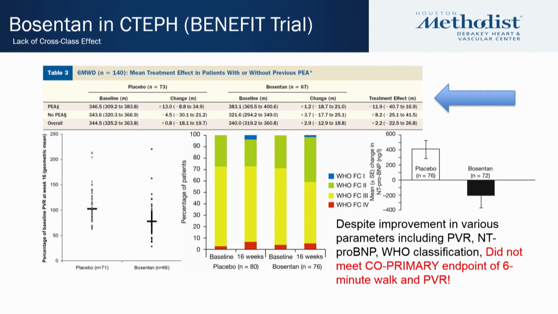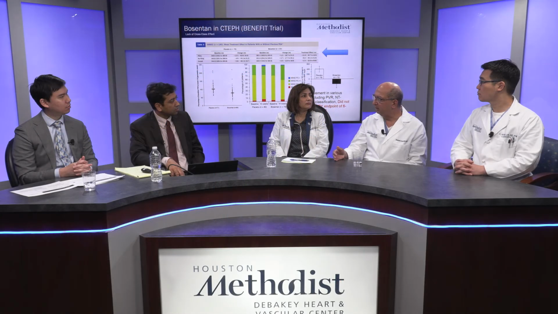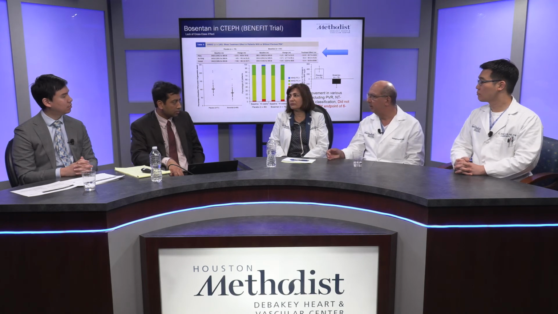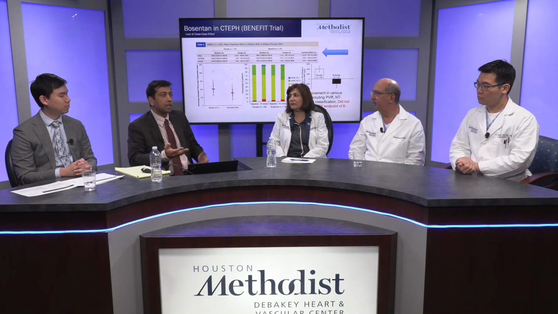Perhaps for our audience, you could just broadly outline the 3 or 4 groups of drugs that are available, and the different ways in which they work. So mainly 3 pathways which we try to target: the nitric oxide pathway, the endothelin pathway, and the prostacyclin pathway.